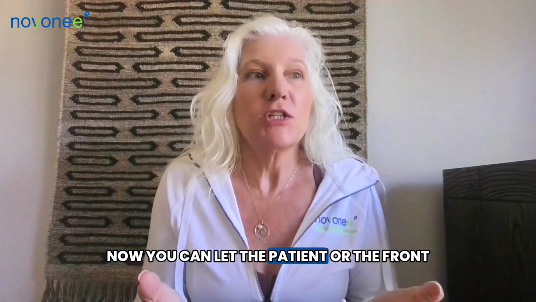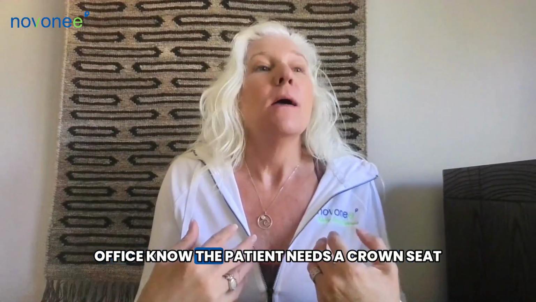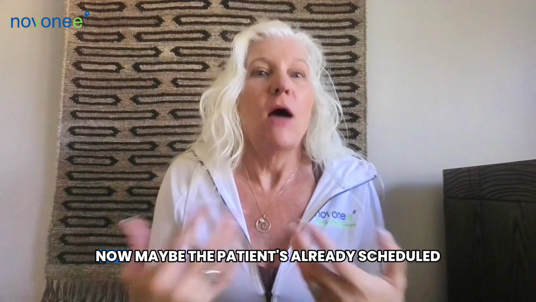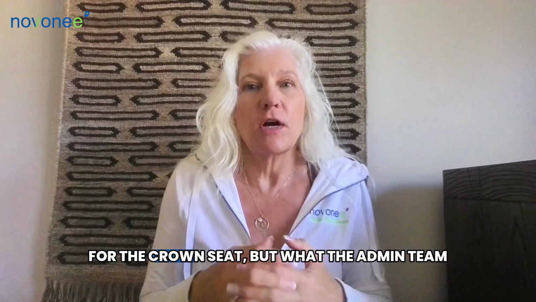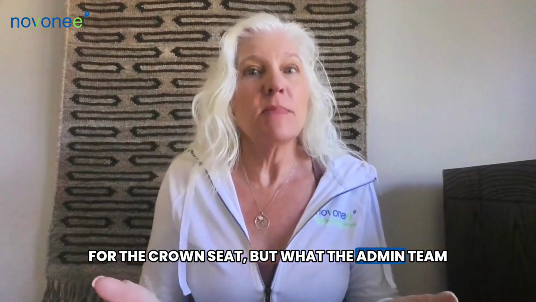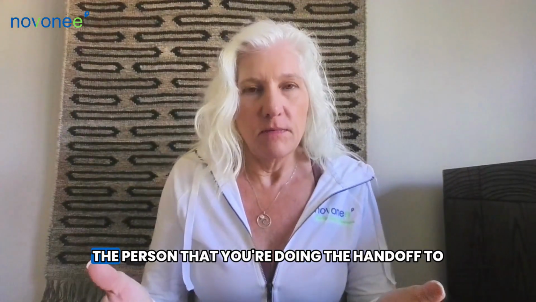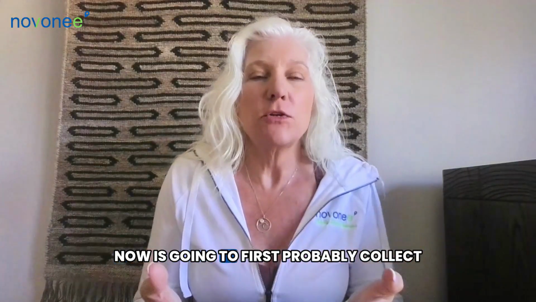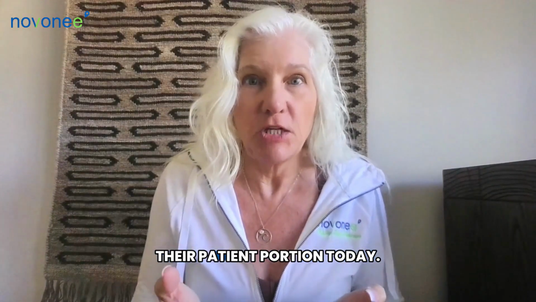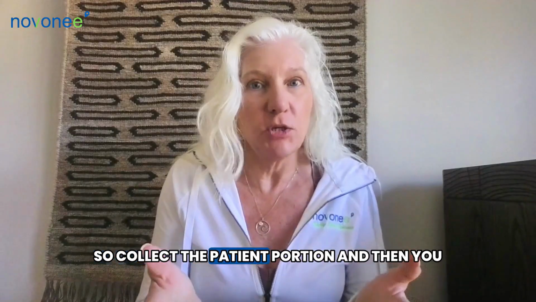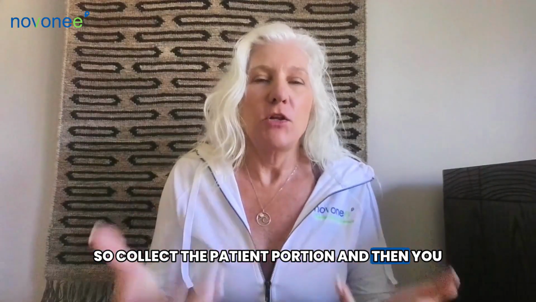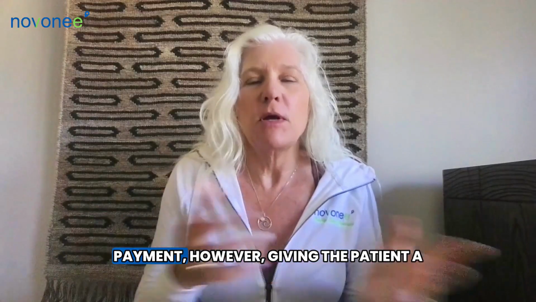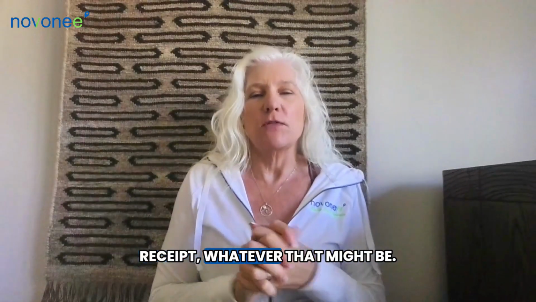Now you can let the patient or the front office know the patient needs a crown seat appointment. Maybe the patient's already scheduled for the crown seat, but the admin team, or the person you're doing the handoff to, is now going to first probably collect the patient portion today. So collect the patient portion, and then you might go to the ledger, post the payment, give the patient a receipt, whatever that might be.